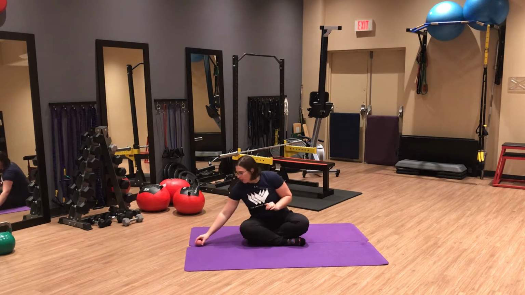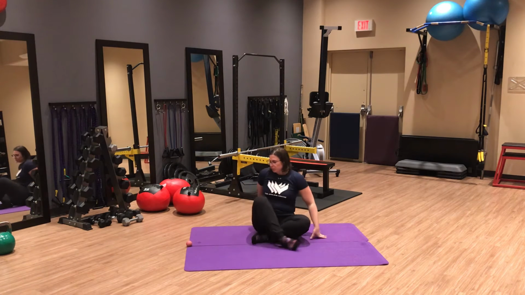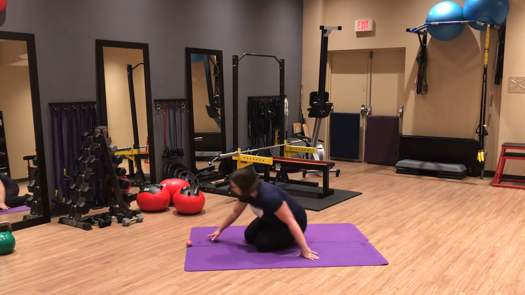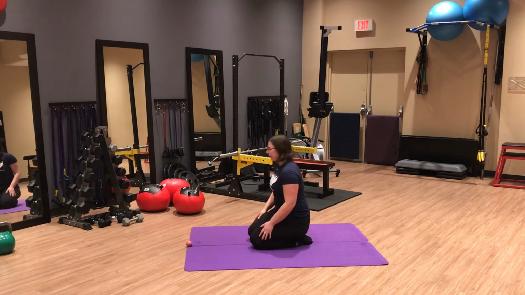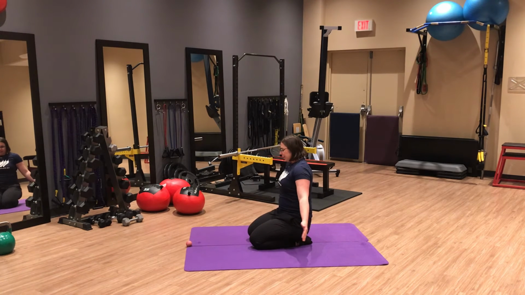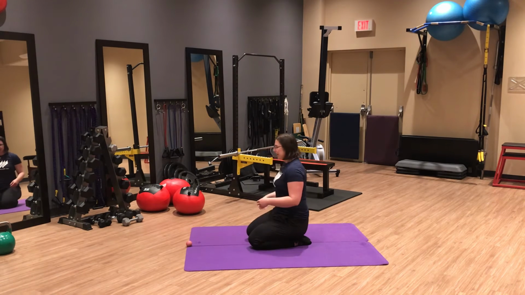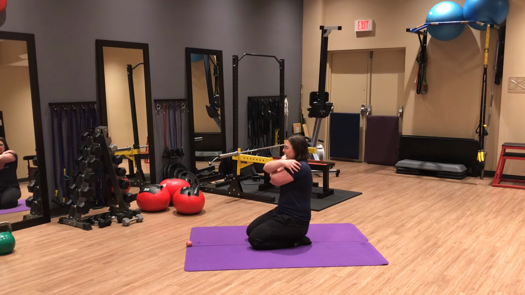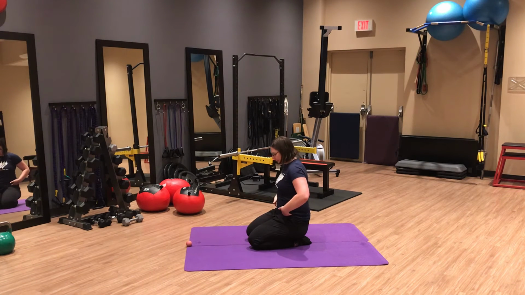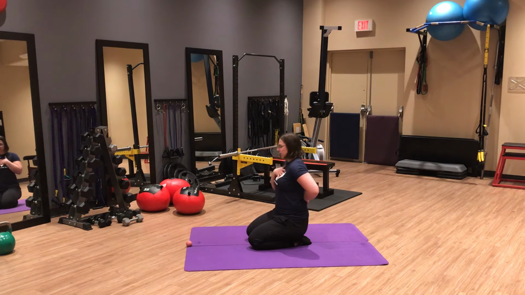All right, we're going to move on to the spine. So I prefer this one in a kneeling position. If you're comfortable here, you can go tall kneeling or you can go seated. You're going to give yourself a big hug. And the key here is to keep your pelvis stacked. So you're not leaning forward and back. All the movement comes through the spine and not the hips.